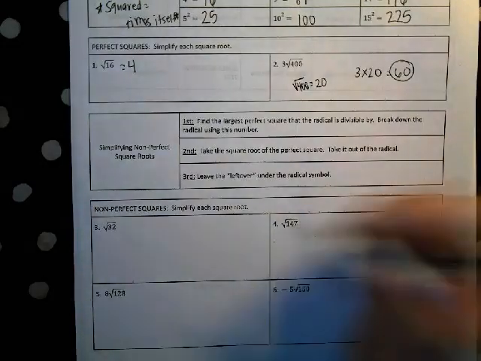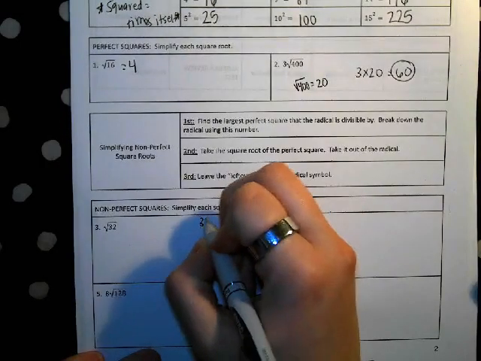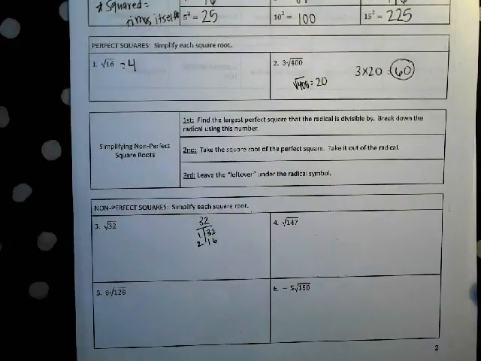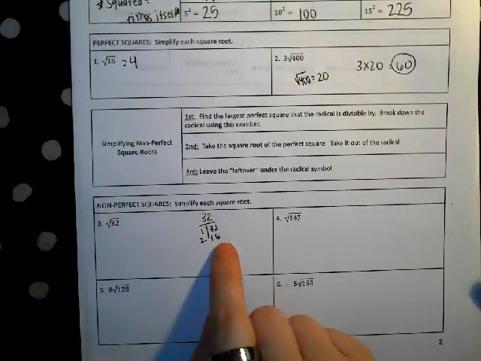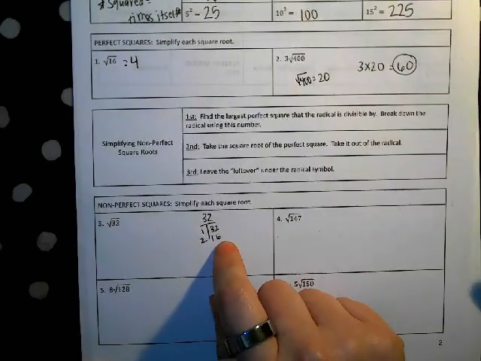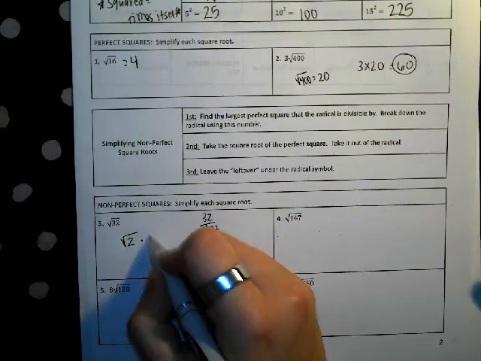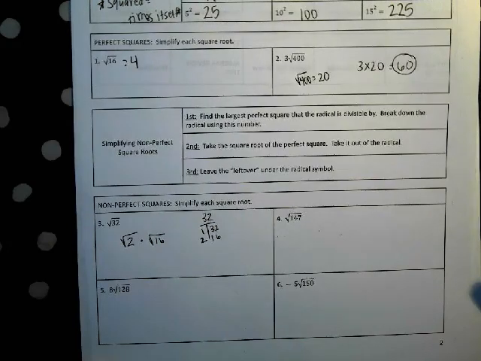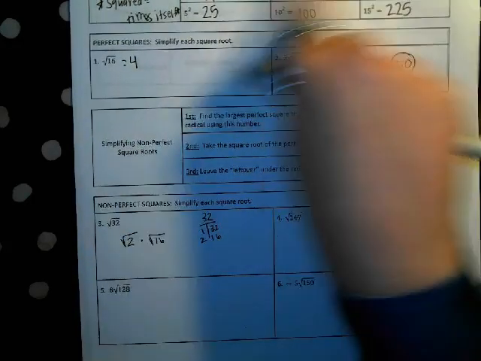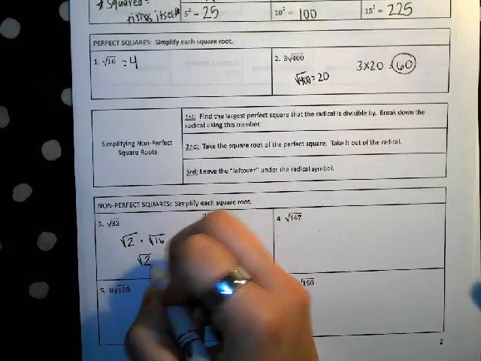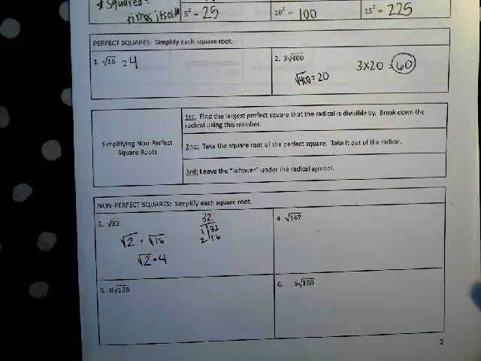So I know my factors of 32 are 1 and 32 and 2 and 16. There are more, but I see 16 and I know 16 is a perfect square. So that would be like saying the square root of 2 times the square root of 16. Square root of 2 was not on my perfect square list up here, but the square root of 16 was. So that's like saying the square root of 2 times 4.